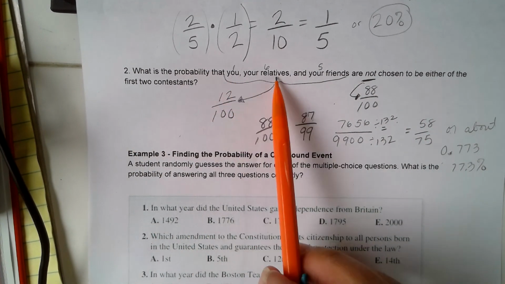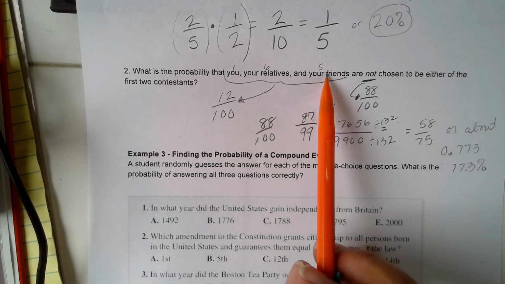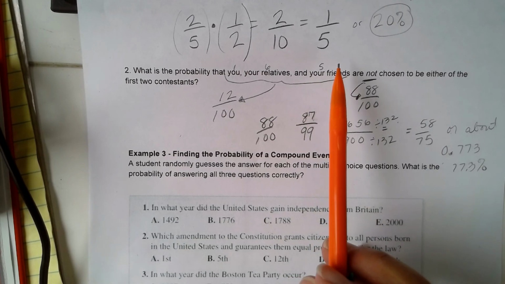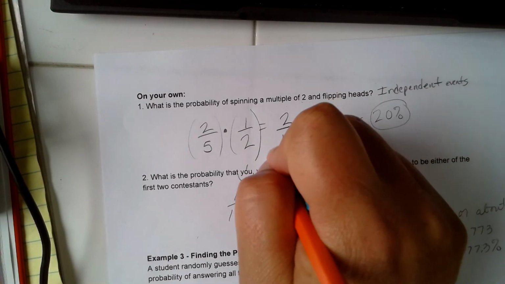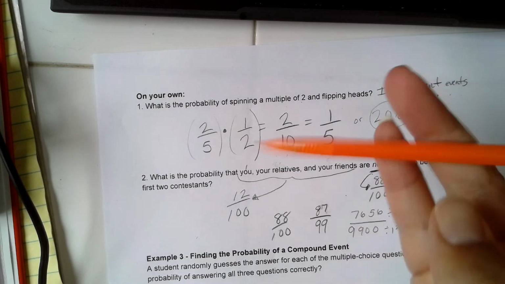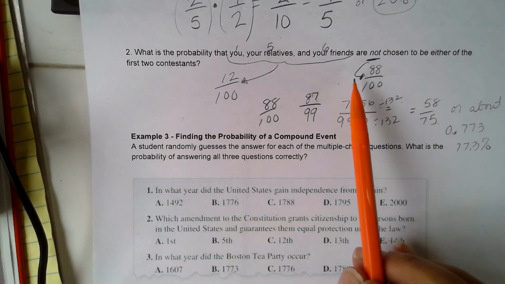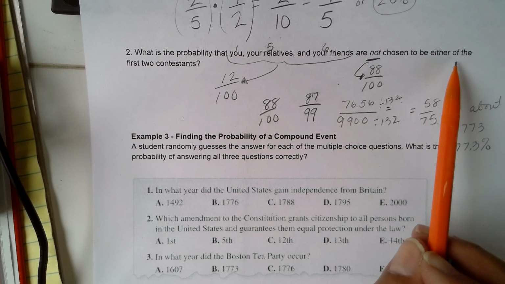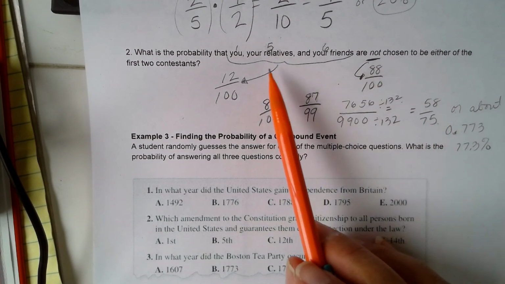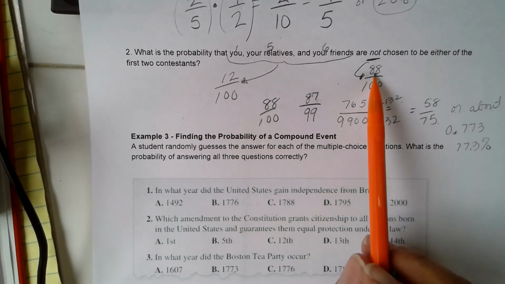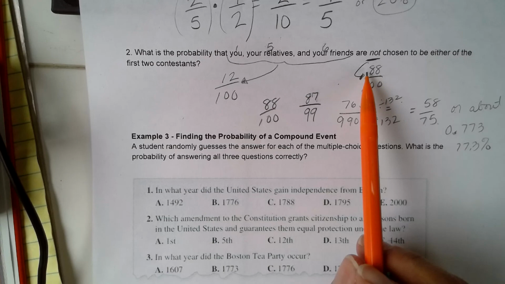Oh, do I have it backwards? I think I have it backwards. That's okay. It's still the same. Okay, so there were 5 relatives and 6 friends. But in total, in your group, there are 12 of you out of 100. Now it says not chosen to be either of the first 2 contestants. Well, if there are 12 of us in our group, including yourself, that means 88 are not in your group. So I just subtracted from 100. I went 100 minus 12. That gets us to 88.